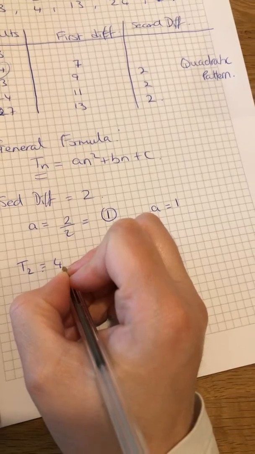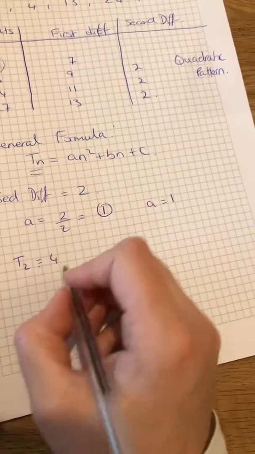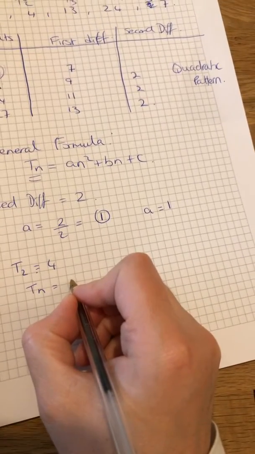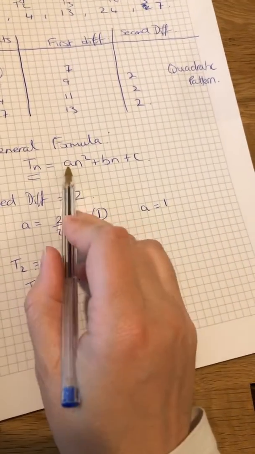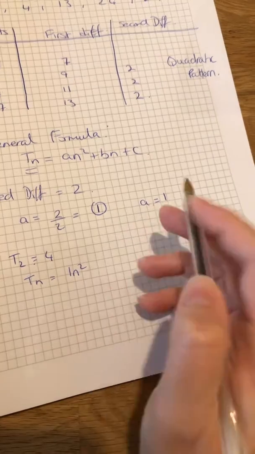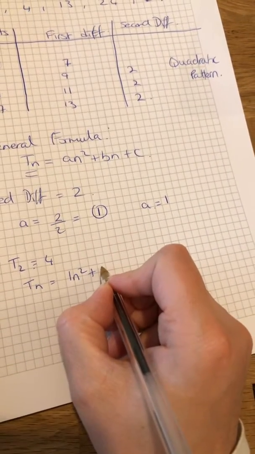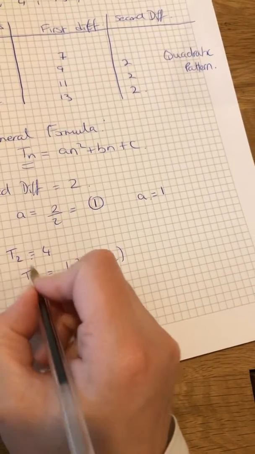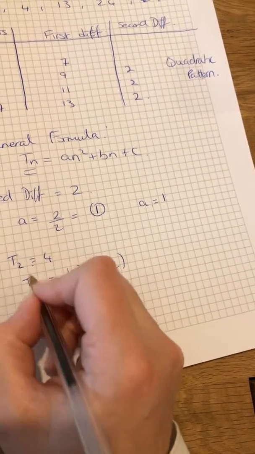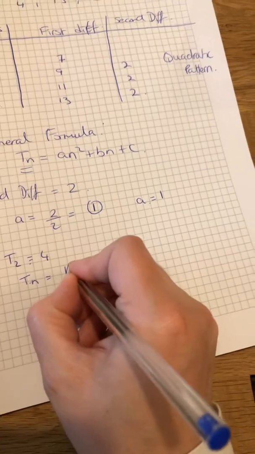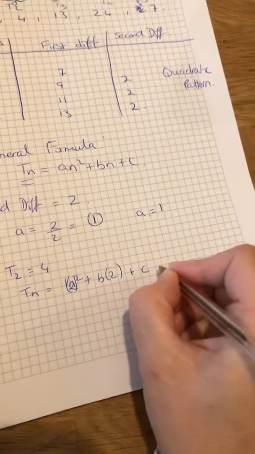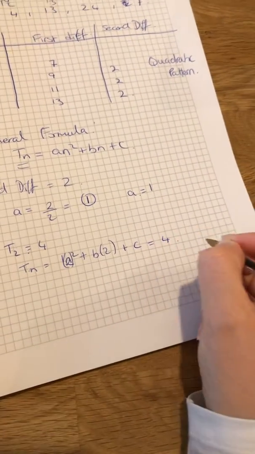And I'm going to substitute in now for my general formula. So my Tn is going to be equal to 1n squared, because a we found out was 1, okay, plus b times 2, because I'm on term 2, okay, and that should be 2 squared, plus c, and the answer to that is equal to 4.